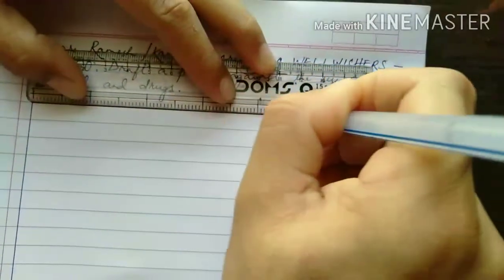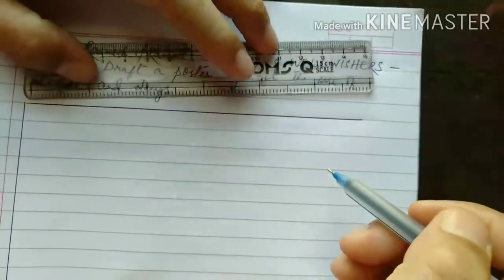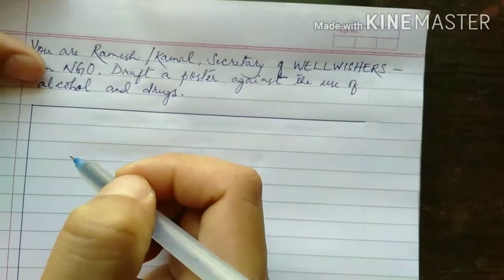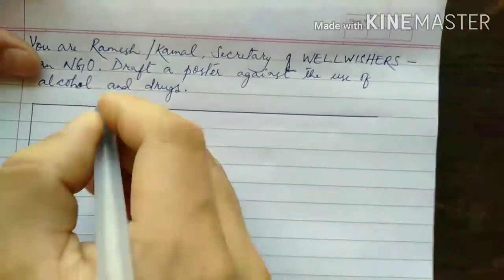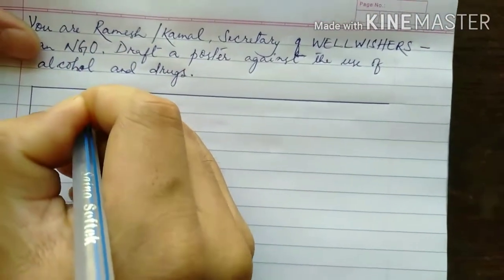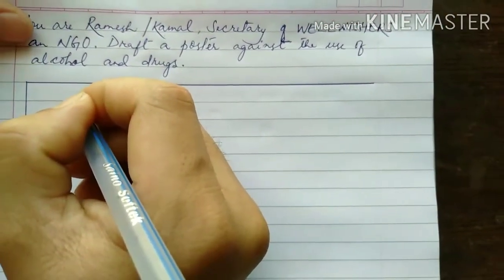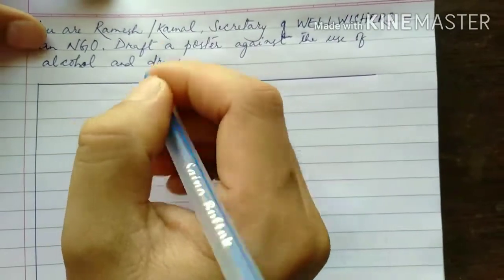Okay, in this manner I'm making a line, and after that we'll start with a tagline. Since it is about the use of alcohol and drugs, we have to oppose it.